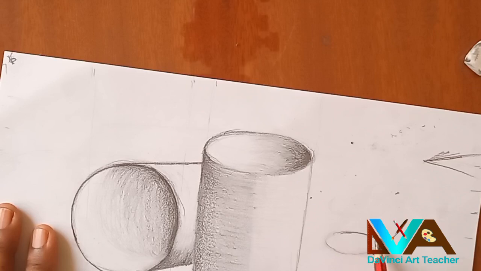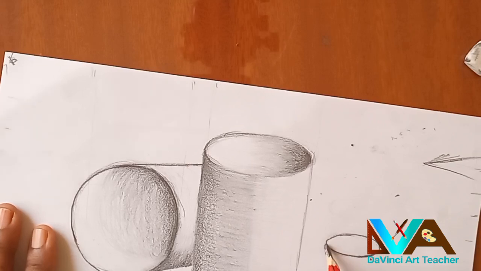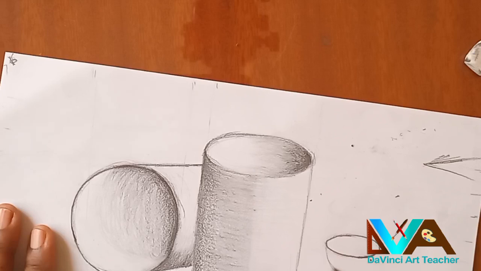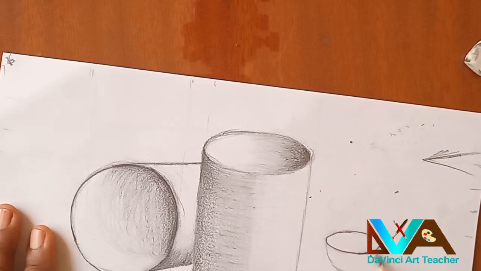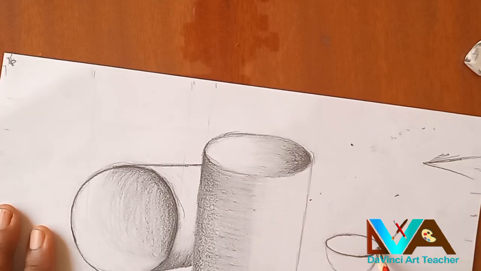There's another over here we have to convert into a cylinder, a small cylinder. The same technique, the same source of light. It is coming from this direction.